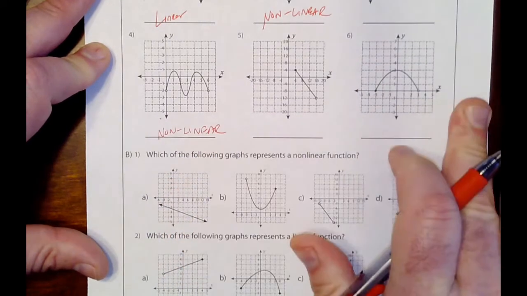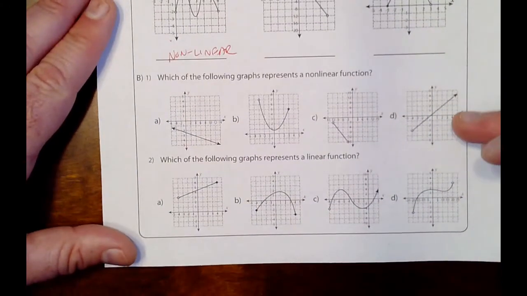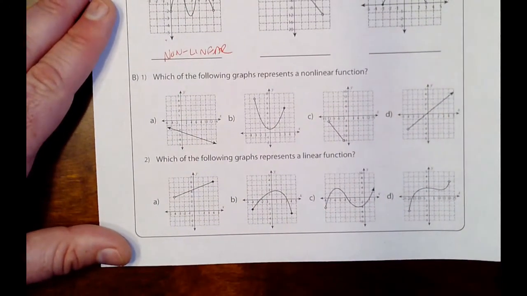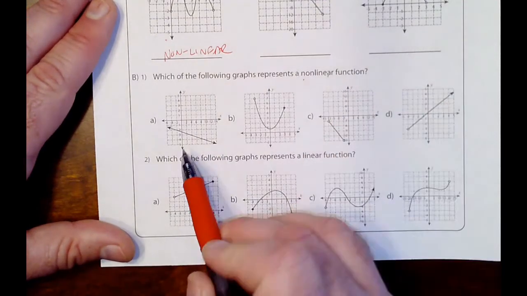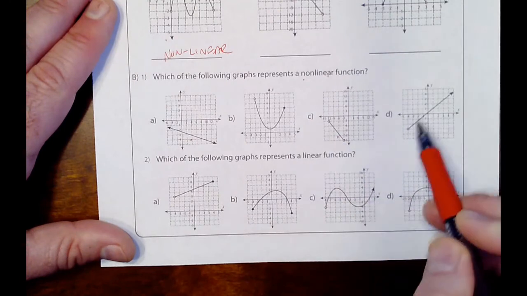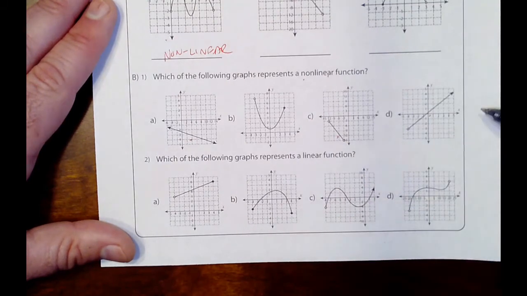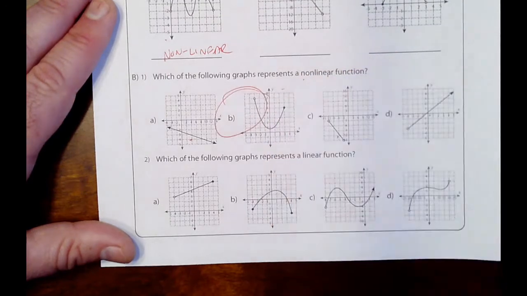I'll leave the other two for you to do. Part B has multiple choice. I'll do one, you can do the other. It says, which one's nonlinear? Is that a straight line? Yes. Is that a straight line? Yes. Is that a straight line? Yes, because they don't squiggle. That one turns and squiggles a little bit. This one's nonlinear. And you can do number 2 by yourself.